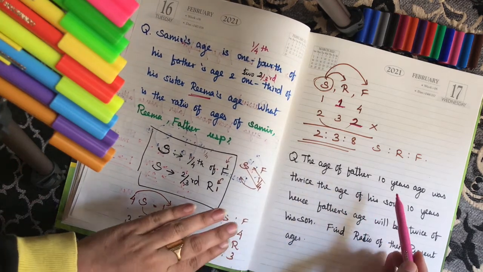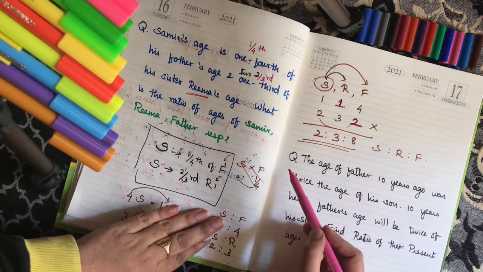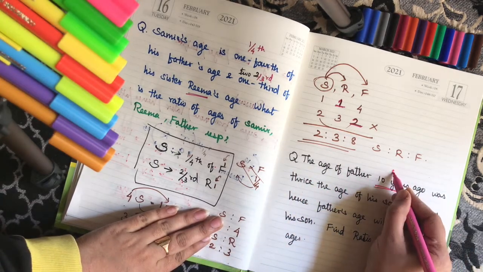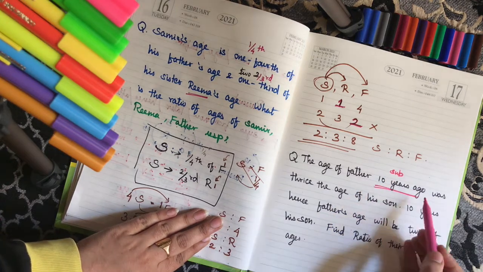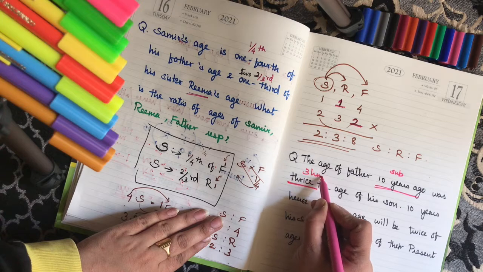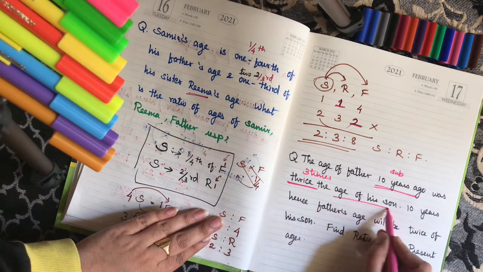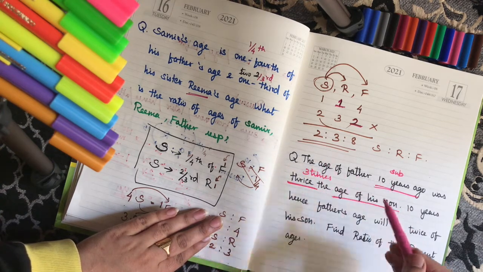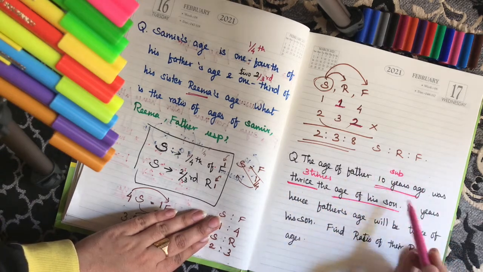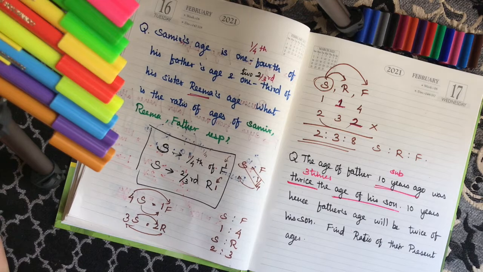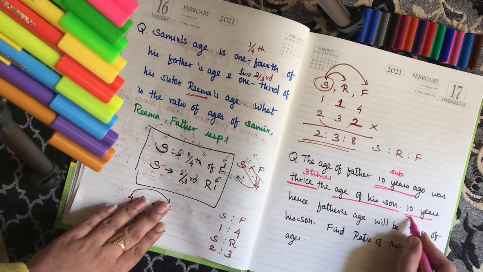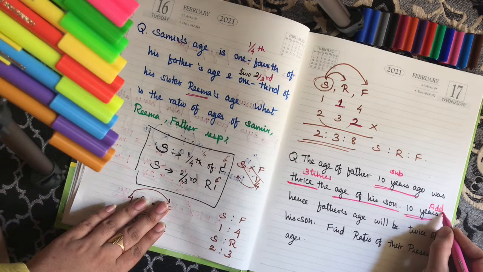Age of father 10 years ago, so we need to subtract. 10 years ago was thrice. Thrice means 3 times the age of son. So the father's age is 3 times the son's before 10 years. 10 years hence, we need to add 10 years here.